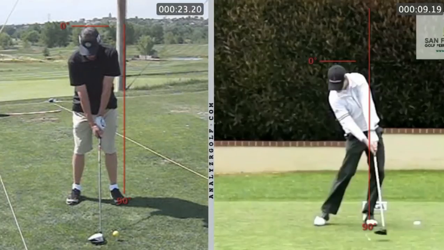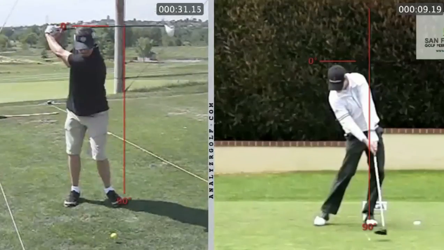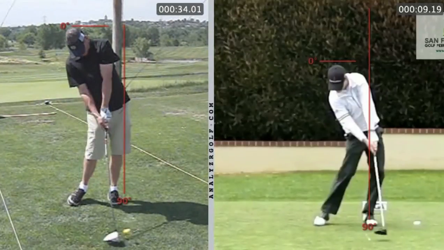Now, I'll show a couple examples here on the left of golfers who don't really drop their heads and don't get quite as much of their weight onto the left side. So here you can see this golfer had the same head height at the top of the swing as he does at impact. That's limiting the amount of side bend he would have, but works well with the release that he's trying to accomplish.